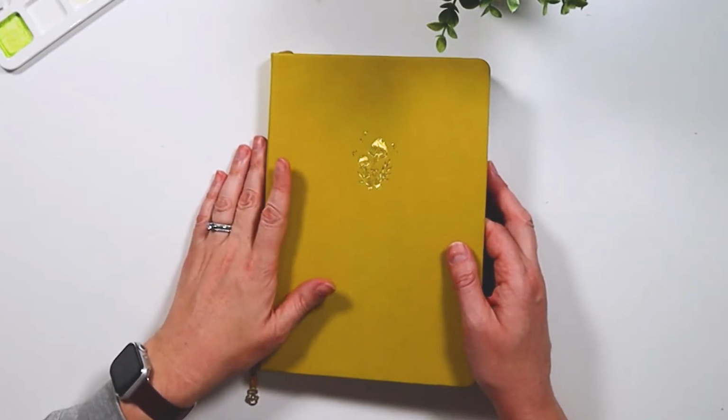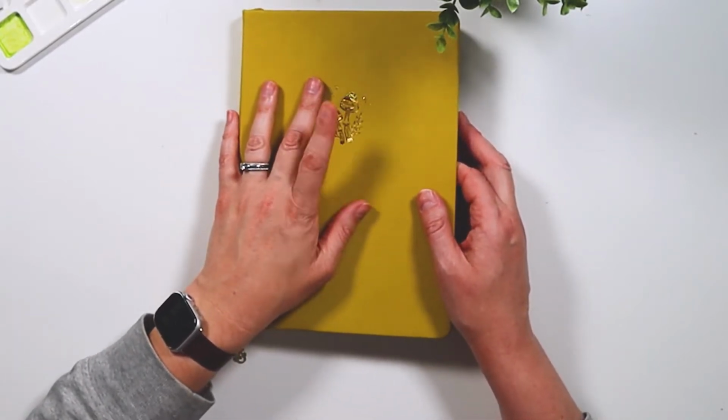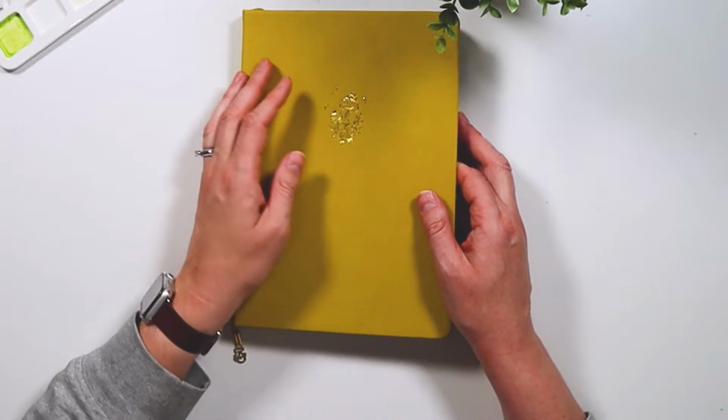Today I'm showing you how to create a wish list for your bullet journal using Canva.